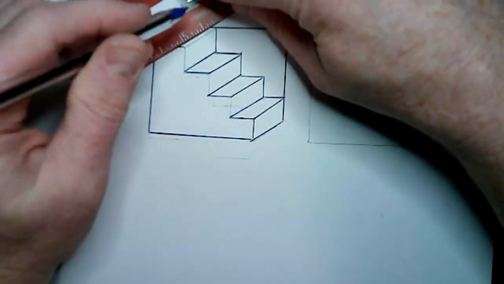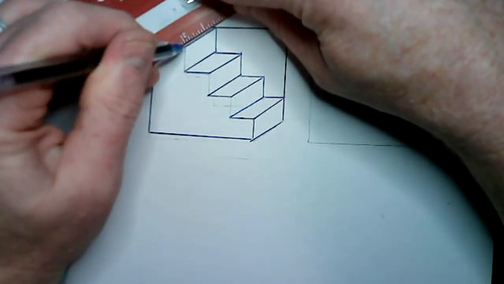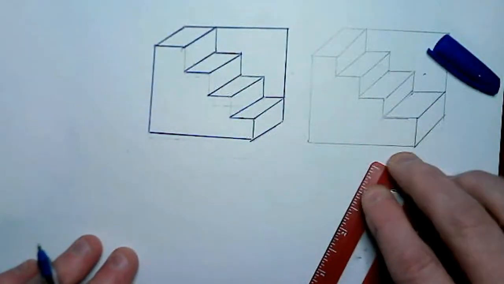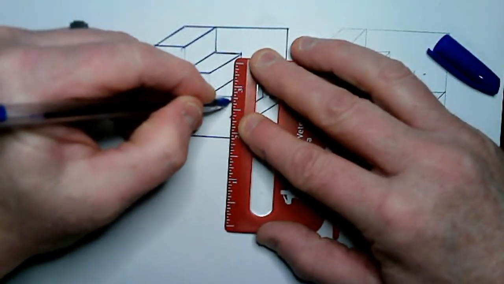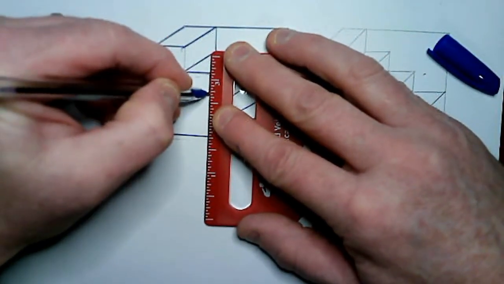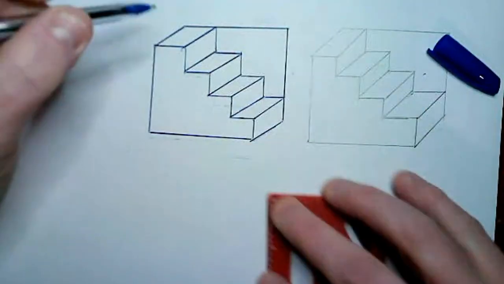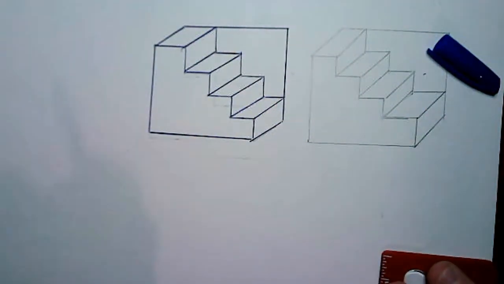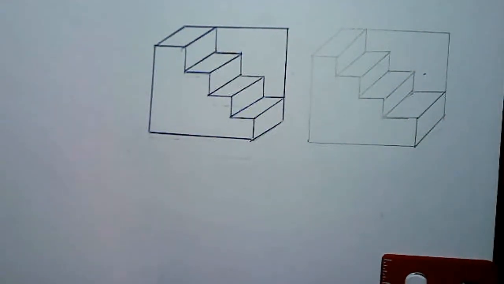Okay, here we go. And the last one, make sure I've got all the pencil covered. And what I like about these pens is they don't bleed. Okay. So now there's my first structure.